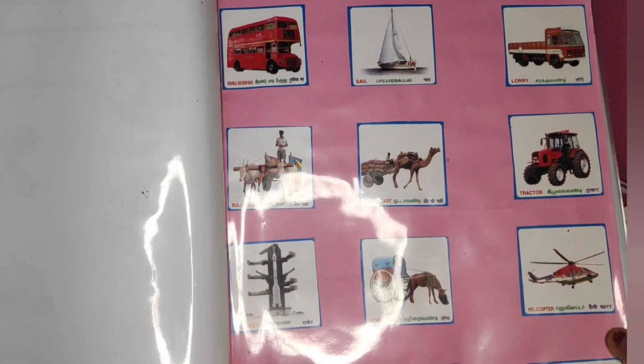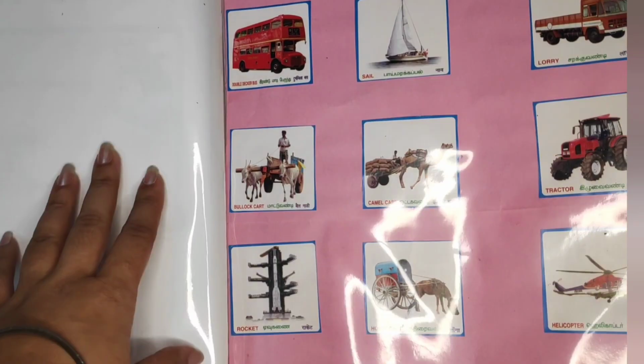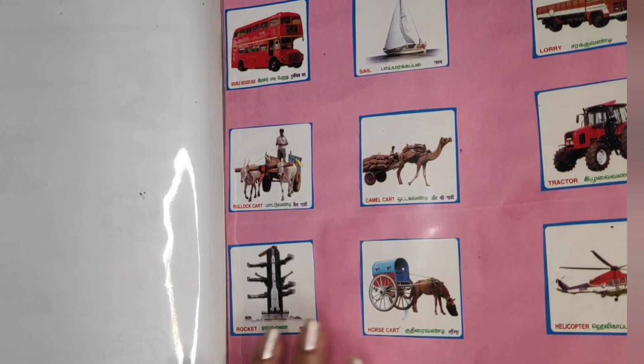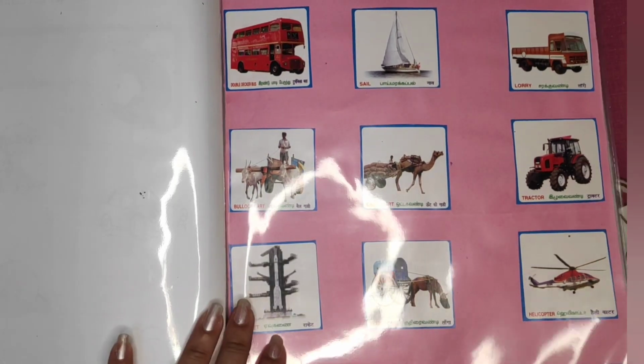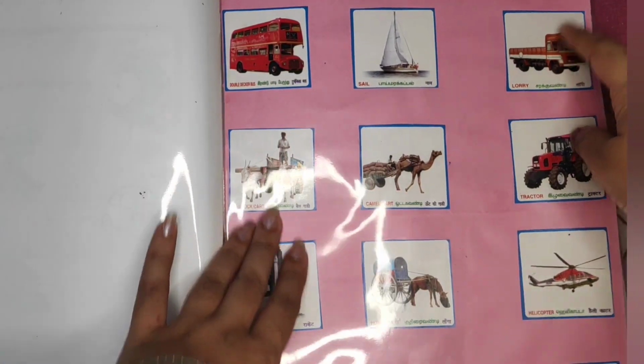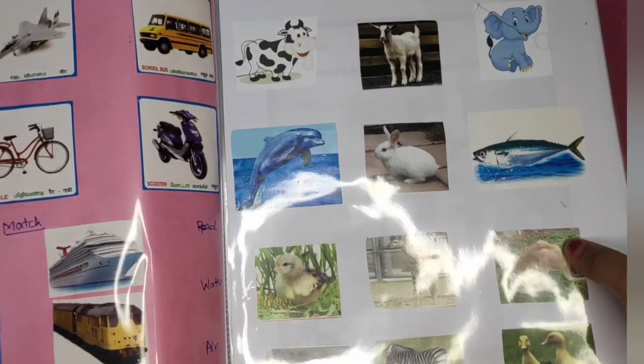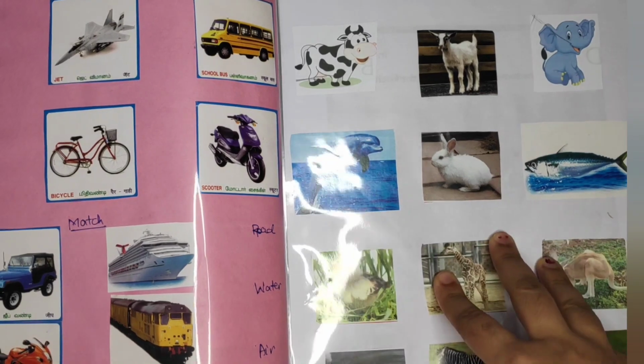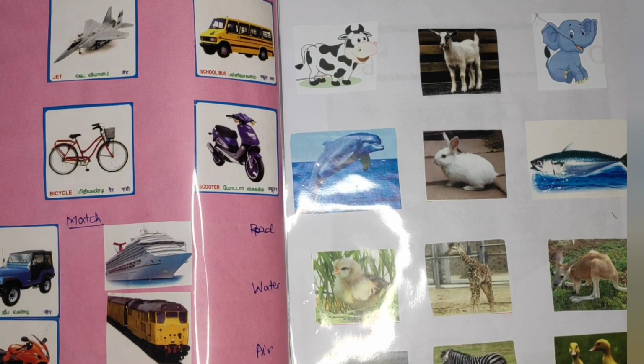Now here comes find the odd one out. If you don't have A4 size sheets, you can obviously use chart paper, and from one chart paper you can get at least 6 to 8 pieces like this. This find the odd one out is for transport. This one is with the animal section. Like this you can find the odd one out with birds, with community helpers, their tools.